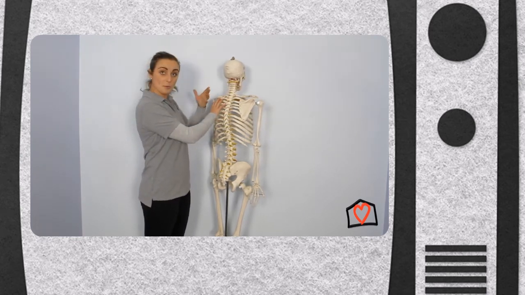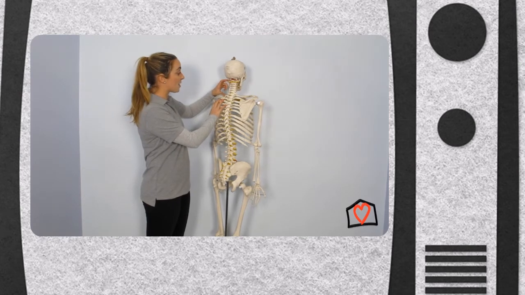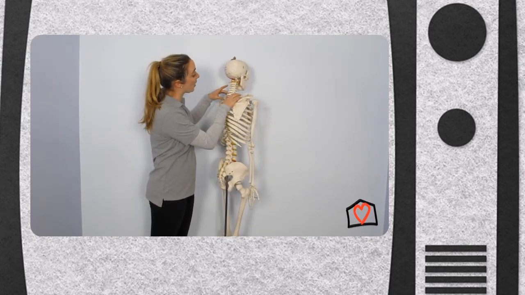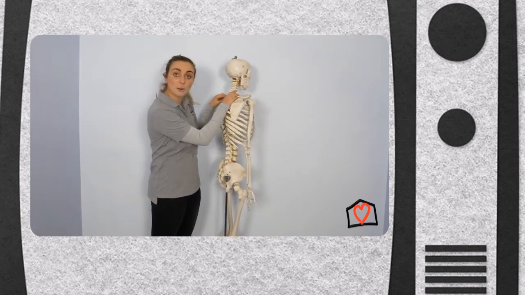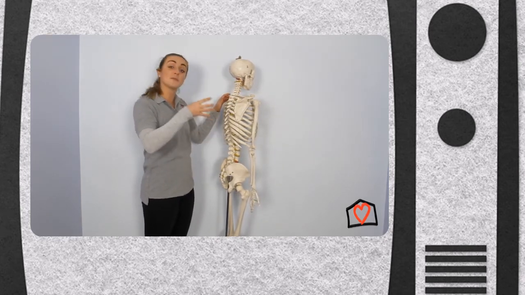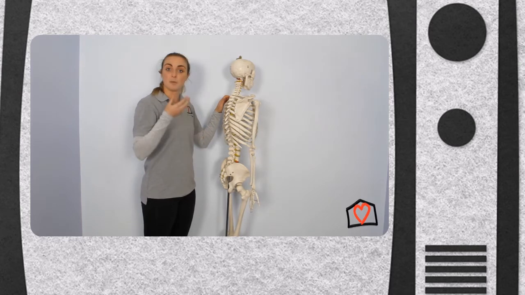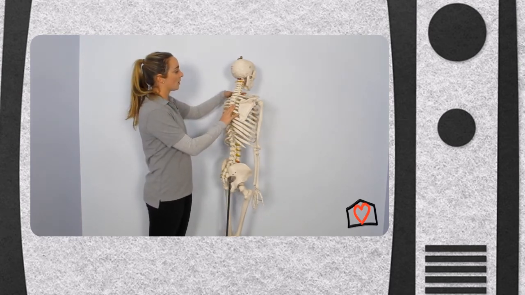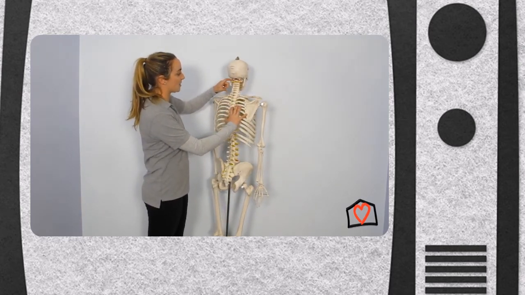Now they have a lot of movement, but they also are specialised in that they have a gap in the transverse process for the vertebral artery to run through. Now this is really important because it provides extra protection for blood vessels within your neck. So that's the first 7 vertebrae.